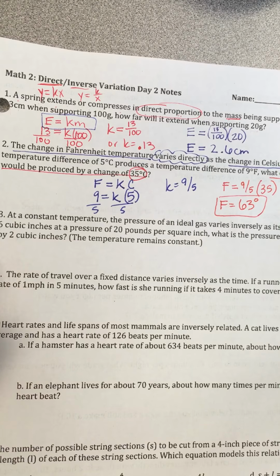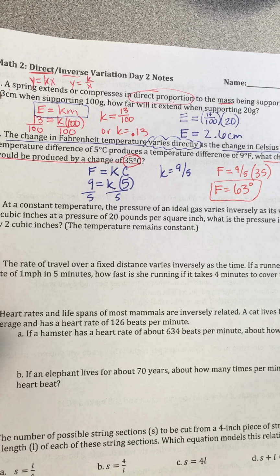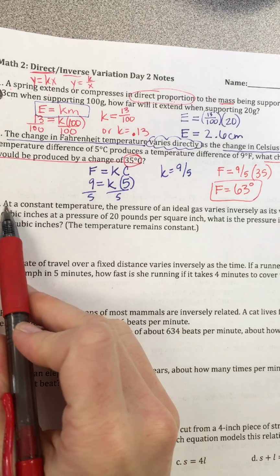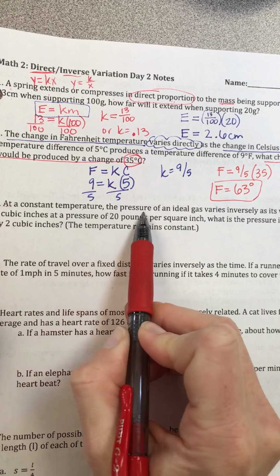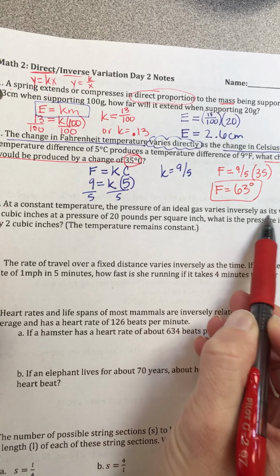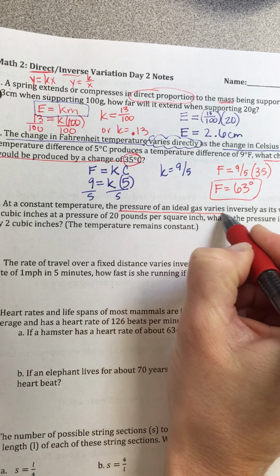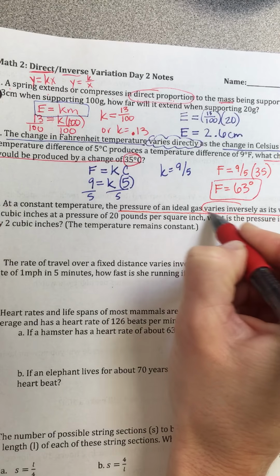Questions? All right, number 3. At a constant temperature, the pressure of an ideal gas varies inversely as its volume. If the gas occupies 6 cubic inches at a pressure of 20 pounds per square inch, what is the pressure if the volume is decreased by 2 cubic inches? The temperature remains constant. All right, so the pressure of an ideal gas varies inversely as its volume.